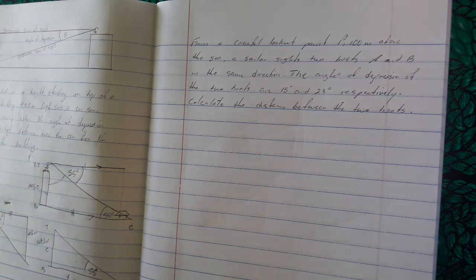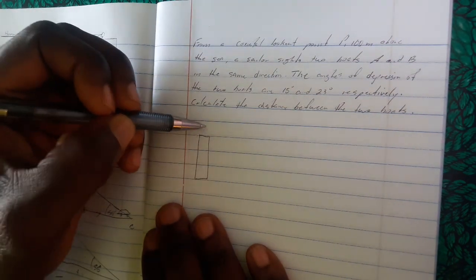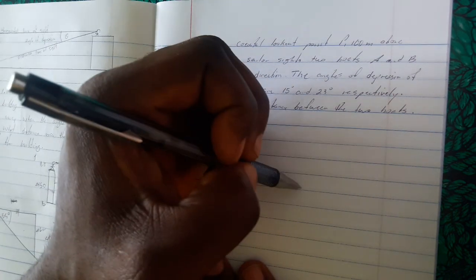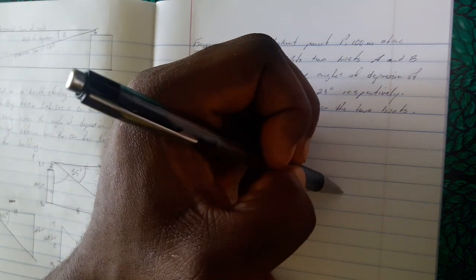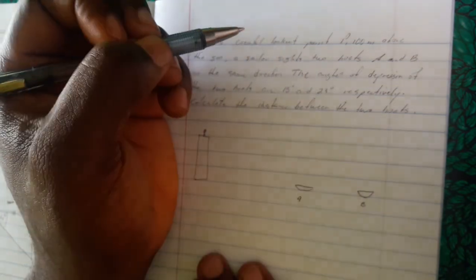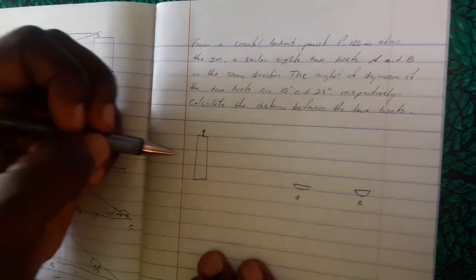So again, the sketch is very helpful. Sketch: sailor, boat 1, A, boat 2, B. Alright, this is 100 meters above the sea, so this is the sea.